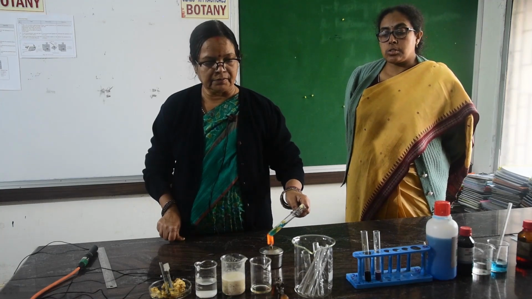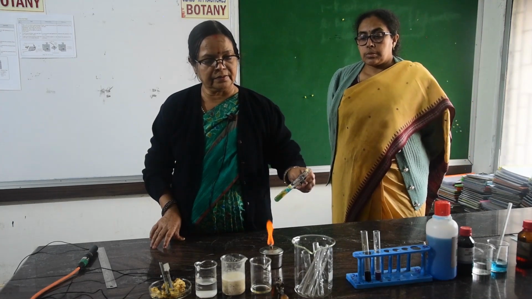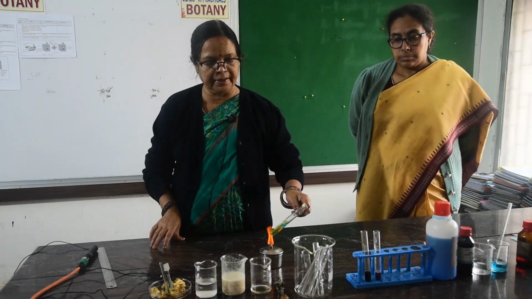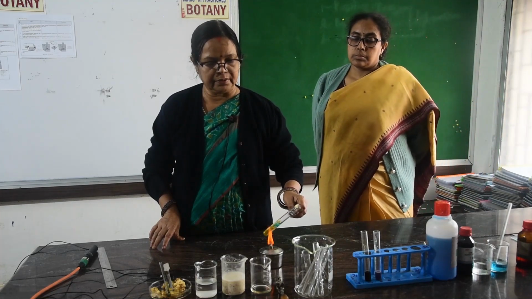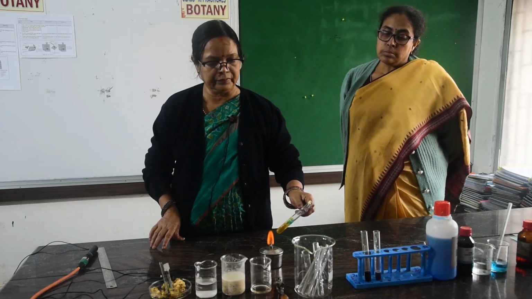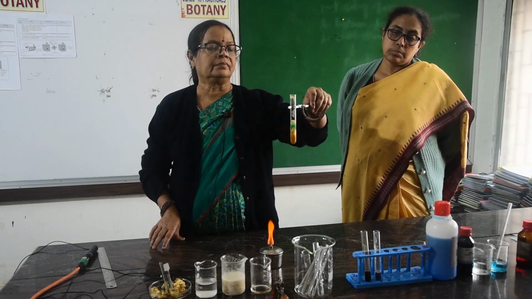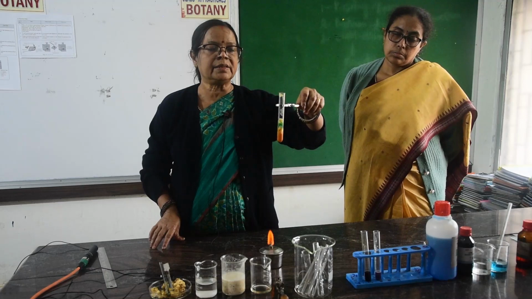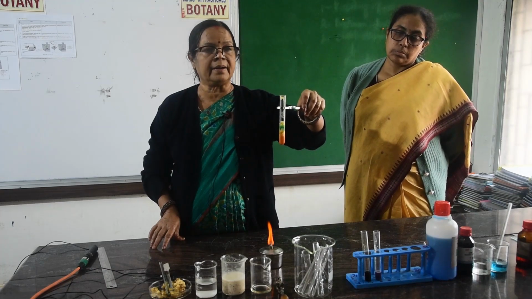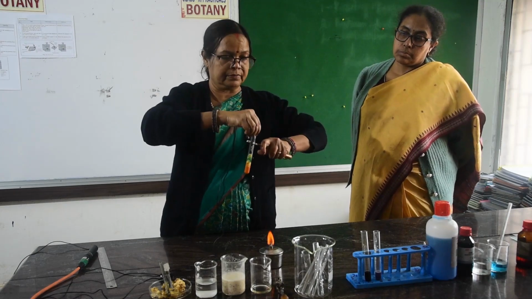These are the precautions you have to take. Now the color turns green and gradually turns to brick red. Look here, the color is changing. Now it has turned to brick red color, which indicates the presence of glucose in banana. So this is the test for glucose.